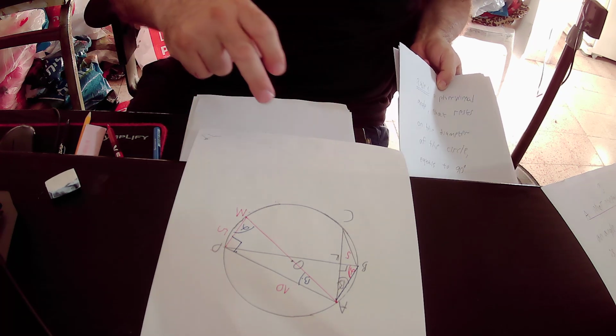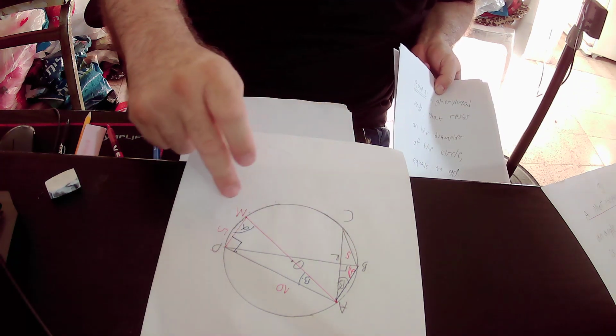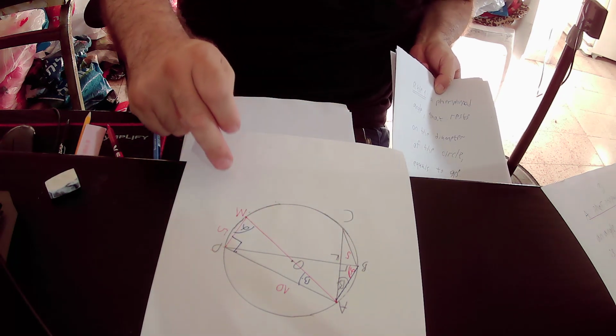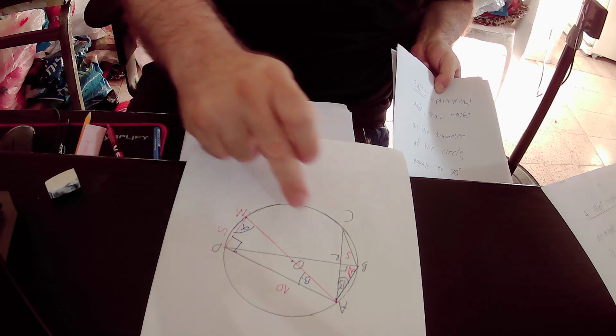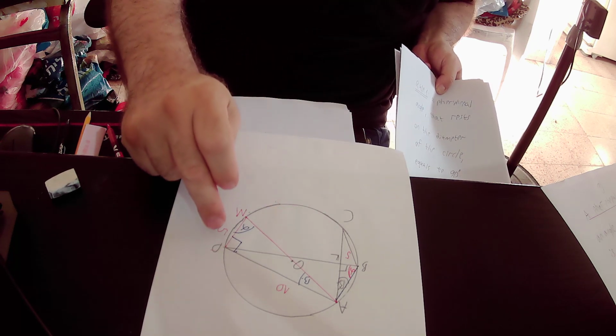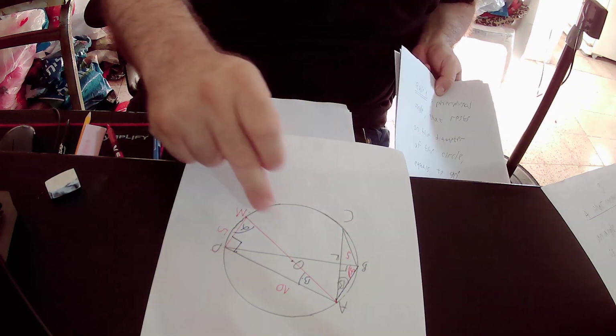Now we will focus on the right triangle ADM. We defined angle DMA as alpha, and angle DAM as beta.